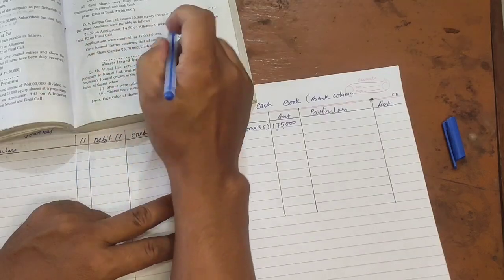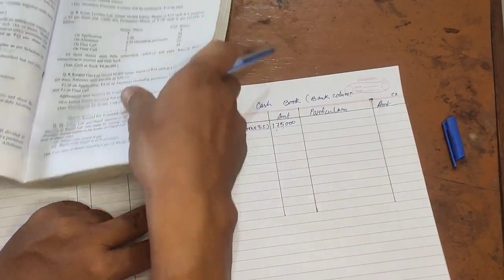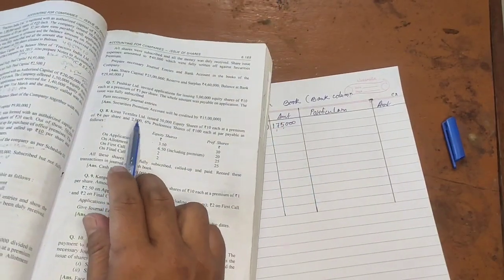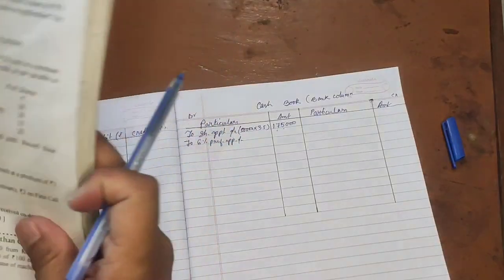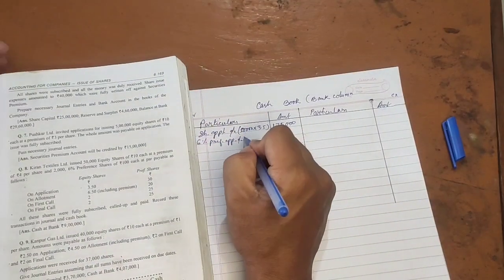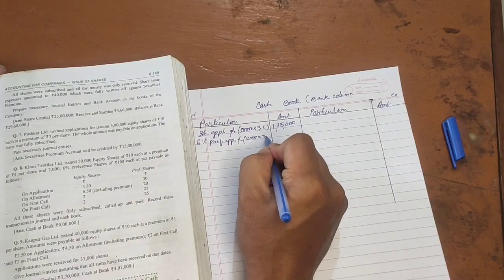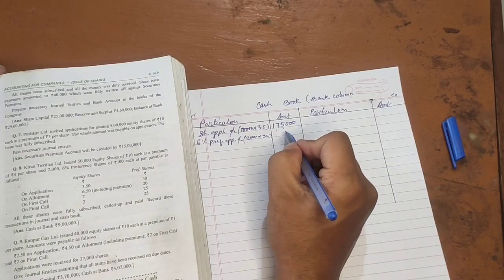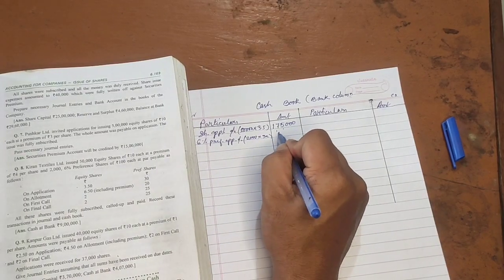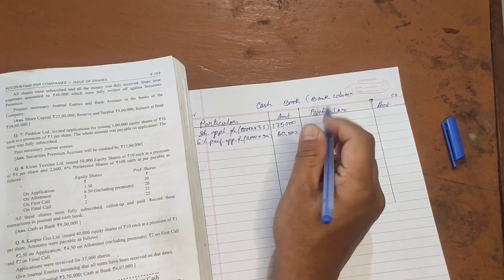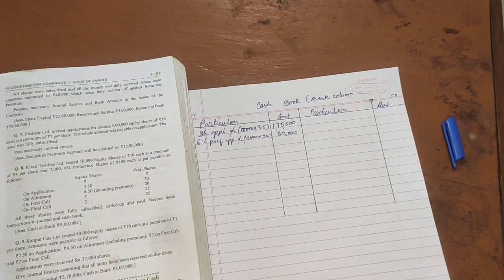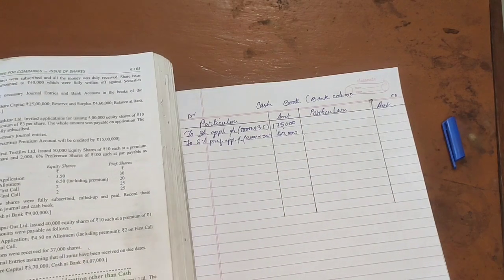The number of preference shares is only 2,000. So 2,000 into 30 rupees comes to 60,000. This comes to the end of the first journal entry.